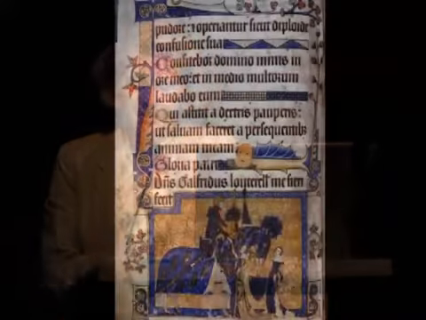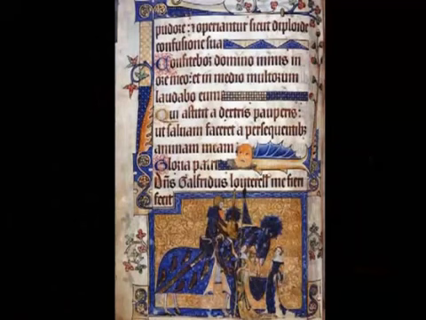The Luttrell Psalter, which was made circa 1330, contains much more explicit evidence about its original owner. On this page of a book which lives today in the British Library, you can see a knight on horseback. He is bedecked, as is his horse, with his coat of arms. So he's relatively easily identified as a man called Sir Geoffrey Luttrell of Irnham.